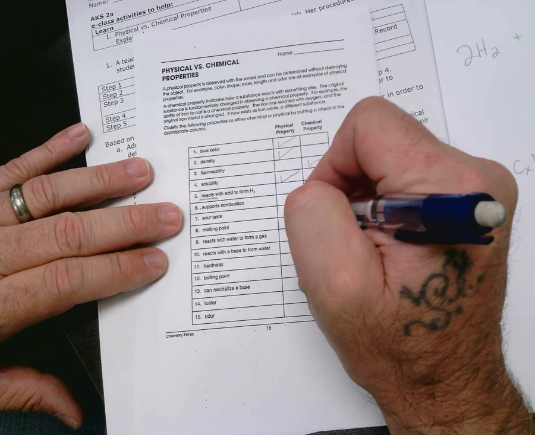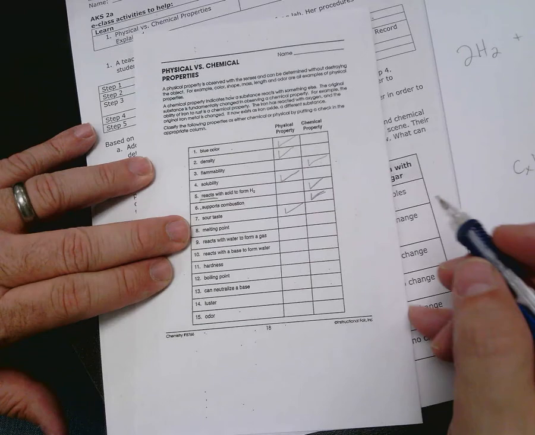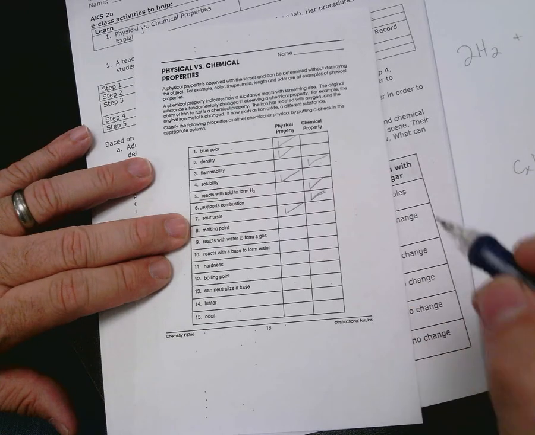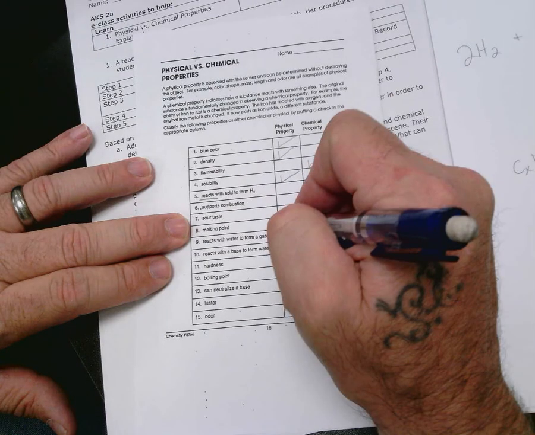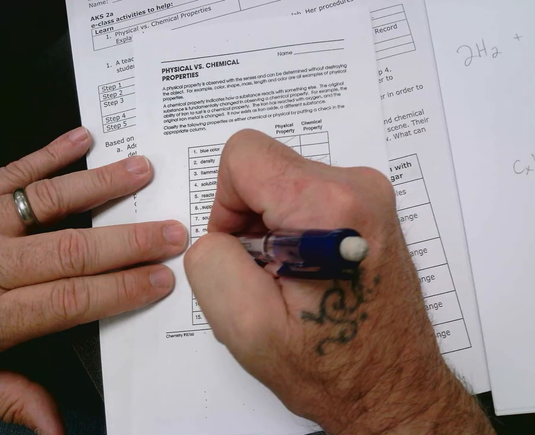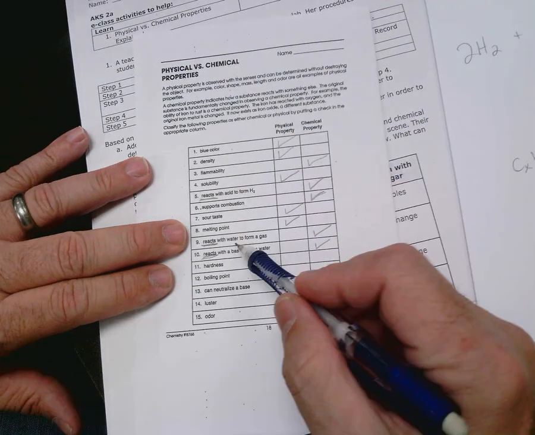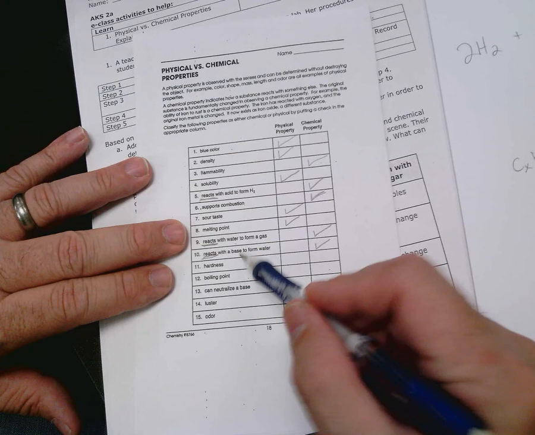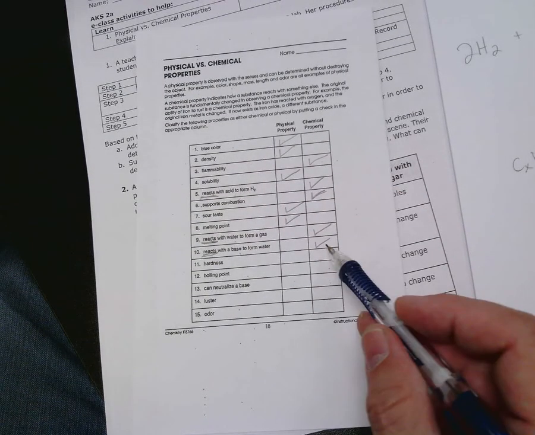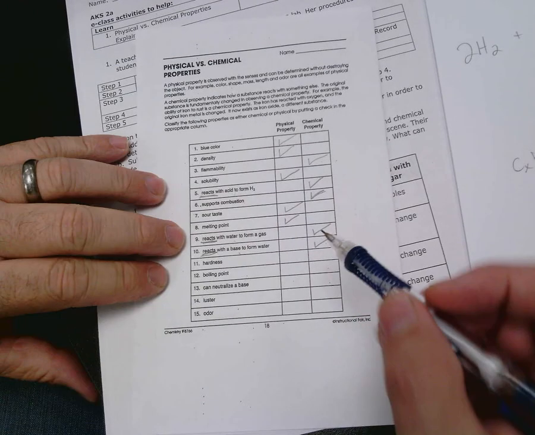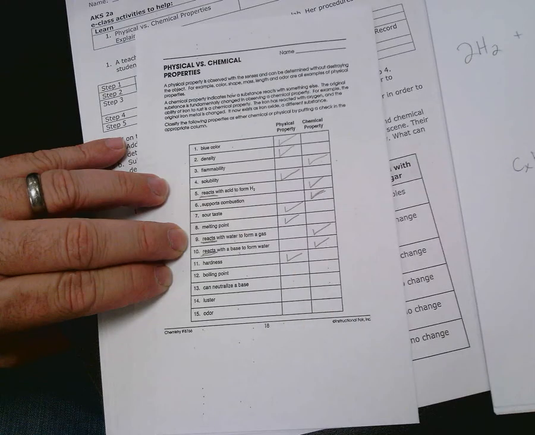Melting point. If I melt an ice cube, it is still water. It was water in the ice cube. It's water once it melts, so that is a physical property. Reacts. Whenever you see that word, then you know that is a chemical property. Reacts with water, reacts with a base, reacts with acid, reacts with oxygen, reacts with something. If it reacts, that is a chemical property. Hardness. Well, I can test this for hardness, and there's no rearrangement of atoms, so that's physical. Boiling point, I can boil water, it's still water.